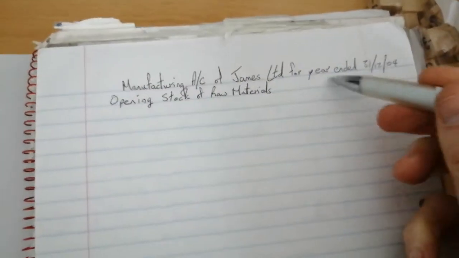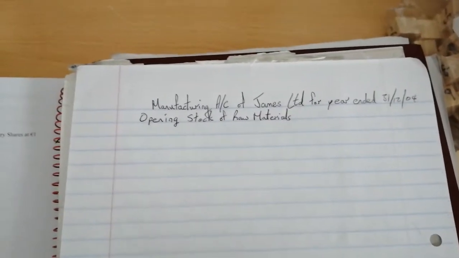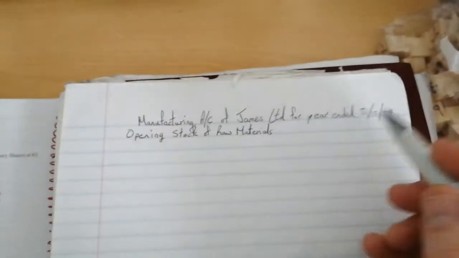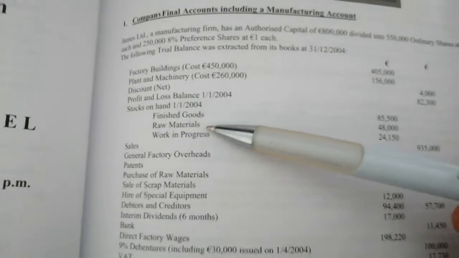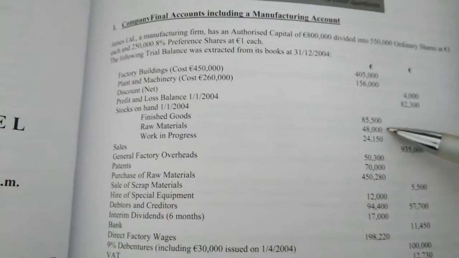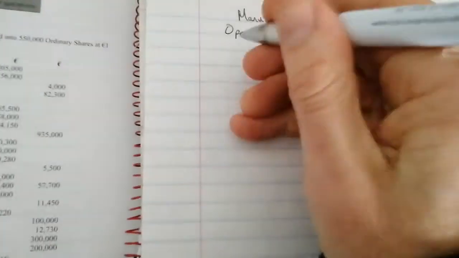Raw materials. Now you can enter the opening stock either in the first column or the second column. It doesn't matter. You'll see it in different ways with the different solutions, I suppose, from the Department of Education, but either one is fine. I'm going to put it in the second column over here. So the opening stock, we always get our opening stock of whatever it is that we're getting from the trial balance. So it's raw materials we're talking about. The middle one here, 48,000 is our figure here. So over here 48,000. Okay, now remember I said just like in a cost of goods sold, we have opening stock plus purchases.